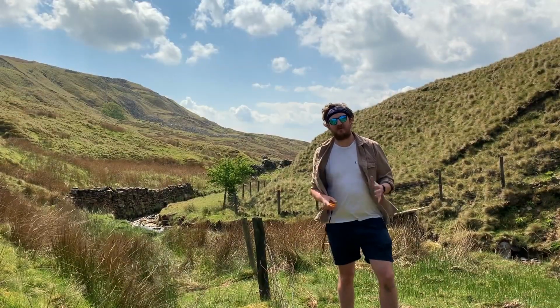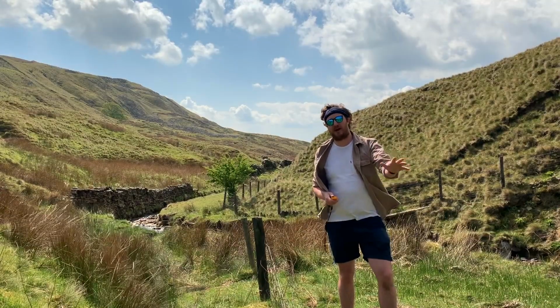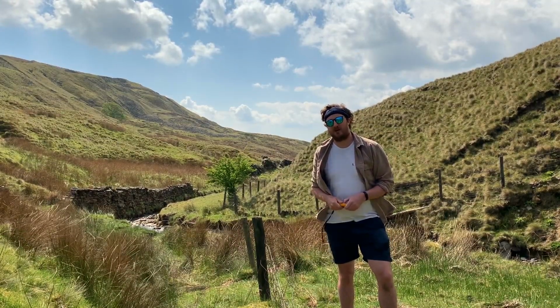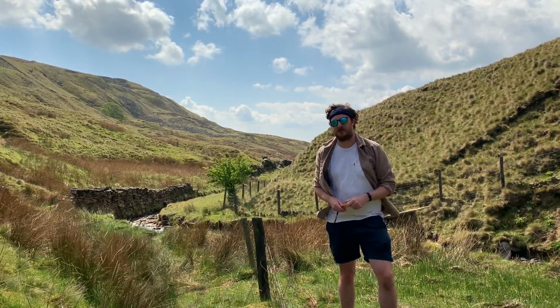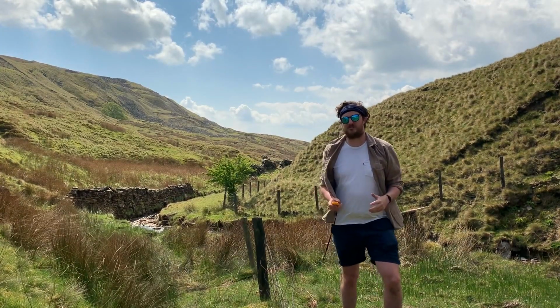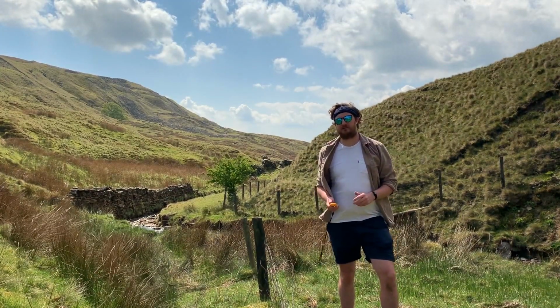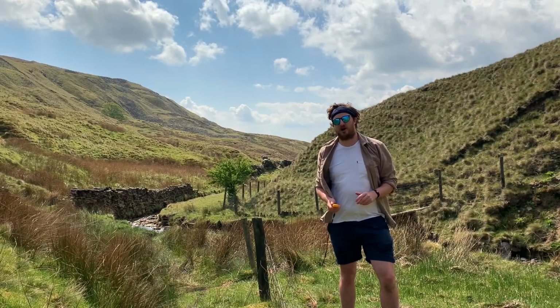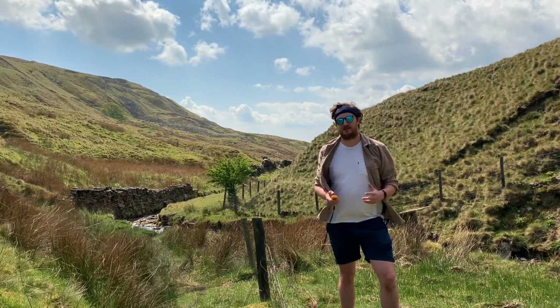Let's compare this now to down on the valley floor and have a look at the weather conditions down there. So we've moved down about 100 metres in altitude and we've made our way down into the river valley from the top of the moorlands. In terms of the weather characteristics here, they are slightly different. Let's have a look at the wind speed and the temperature readings down at this point.